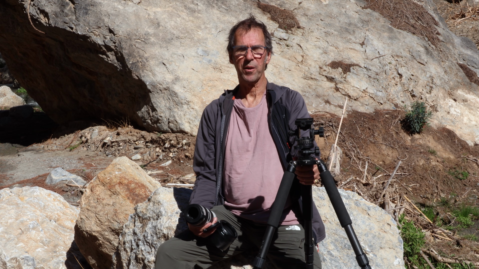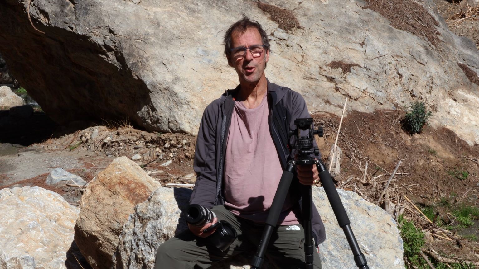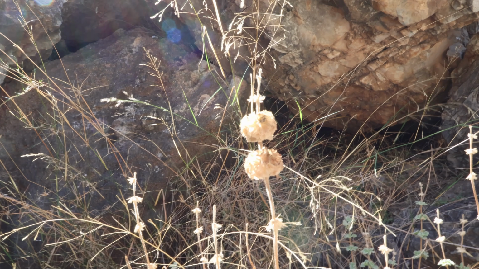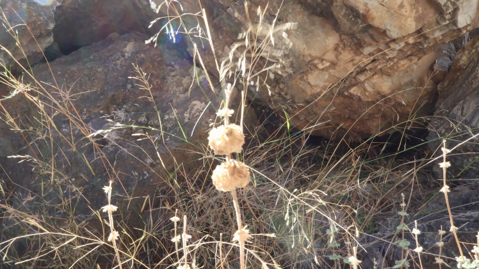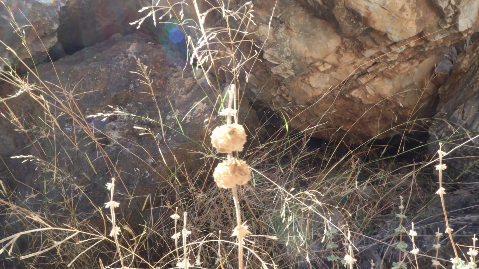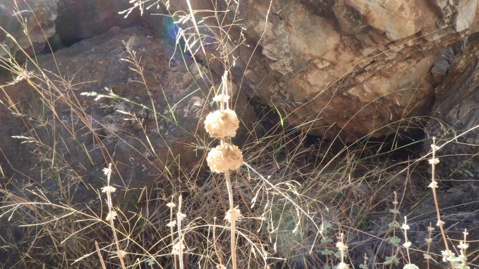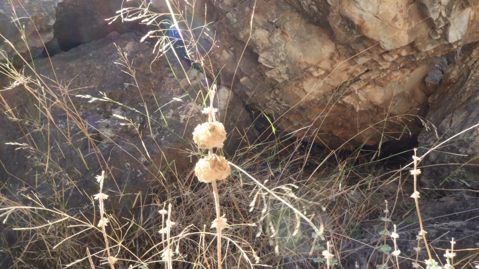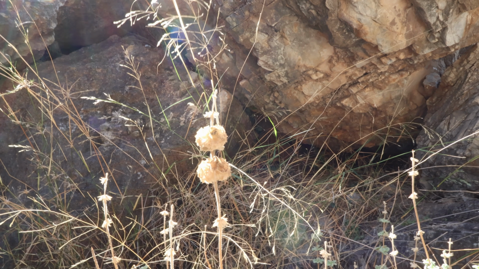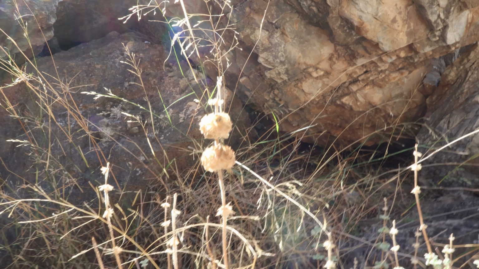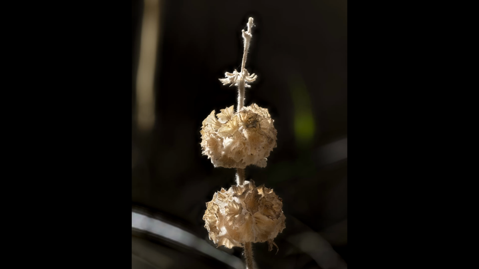Okay, so there we are for kit. Let's go off and find something to photograph. Now if we can get this one, the problem we've got here of course is wind, and holding this thing still, so I might just have to wait until I get a little bit of a gap in the wind, but this could be really nice.